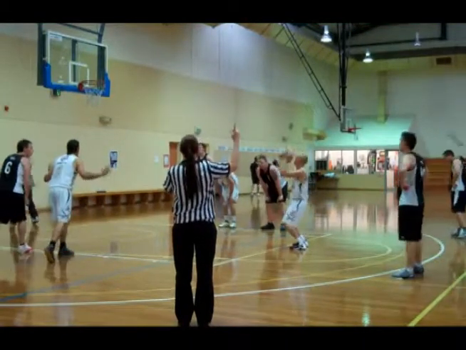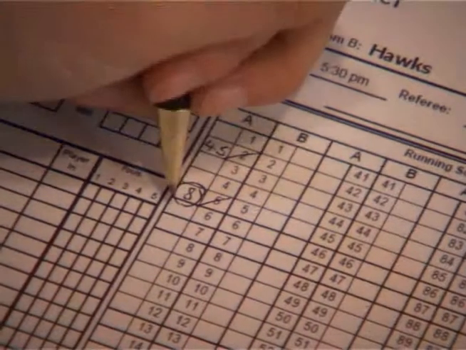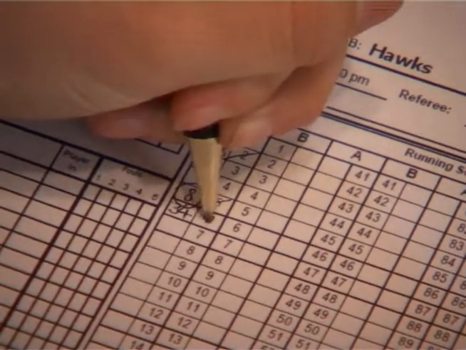Where a player is successful from the free throw line, the scorer will add the player's number for each successful point made from the free throw line. The scorer then places a dot in the right-hand column to indicate that the point was scored from the free throw line.